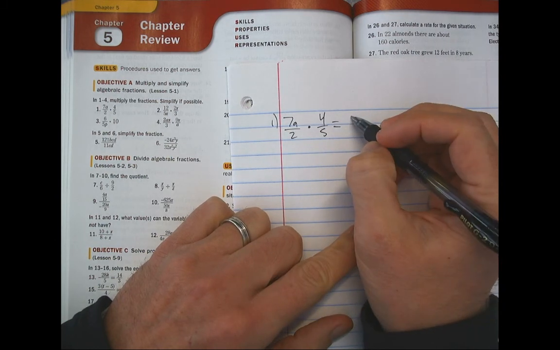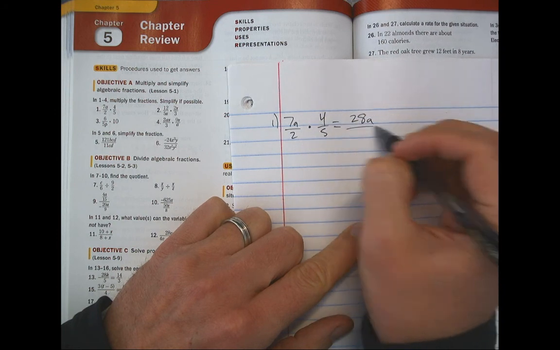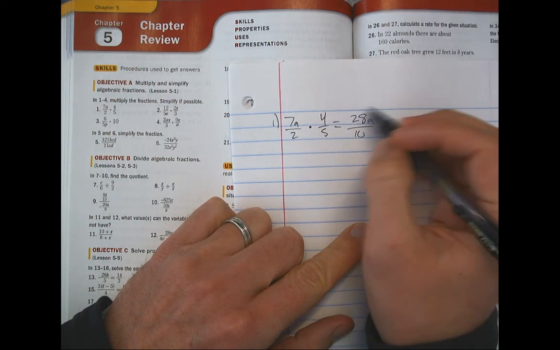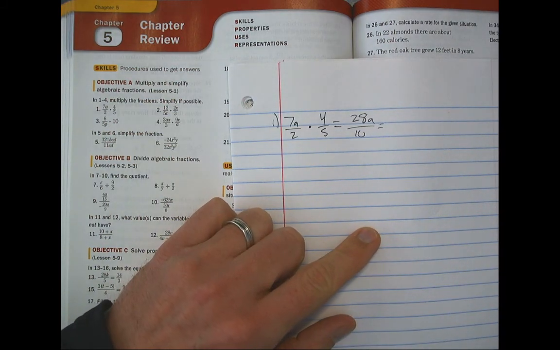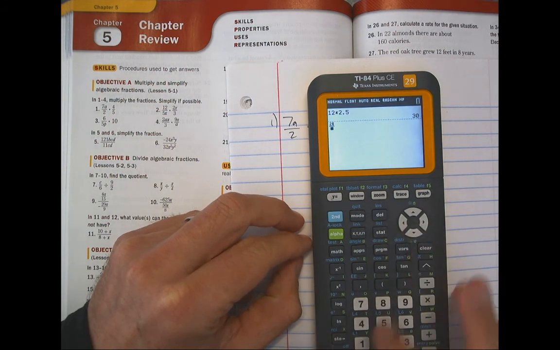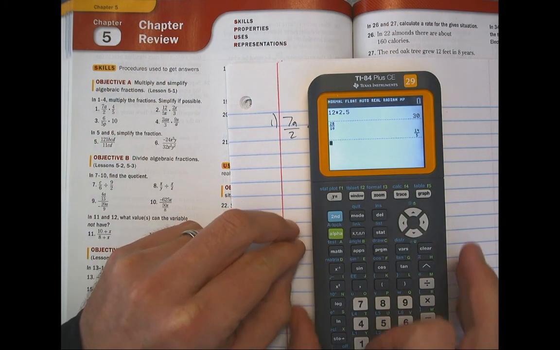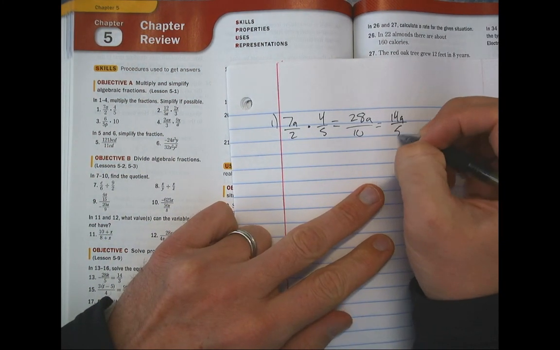So straight across here, I'm going to get 28a when I multiply 7a times 4, 10 on the bottom. Simplify that. Okay, you can plug this right into your calculator, 28 over 10. And you will get 14 over 5. So it's 14a over 5.